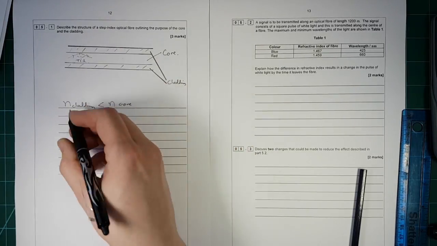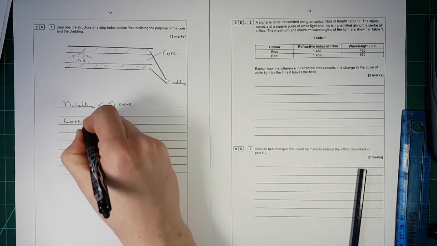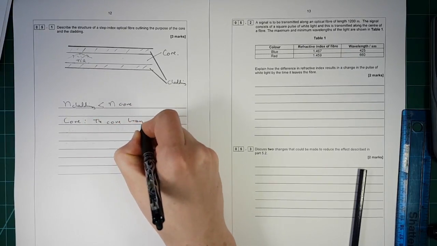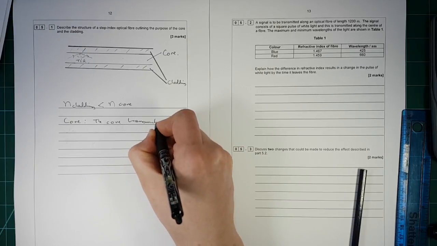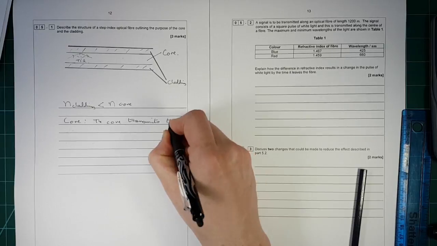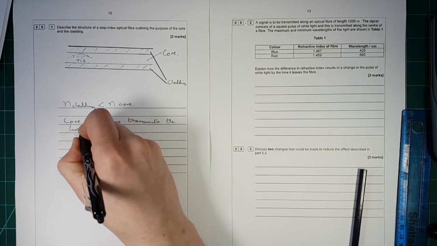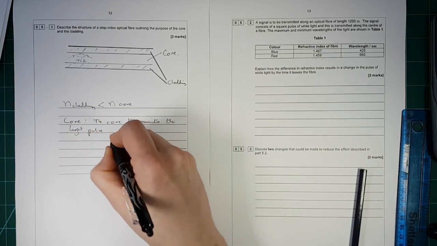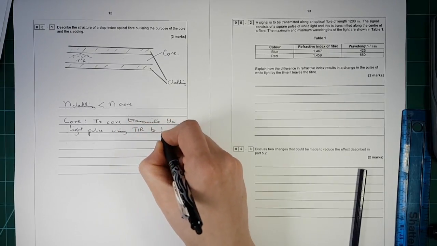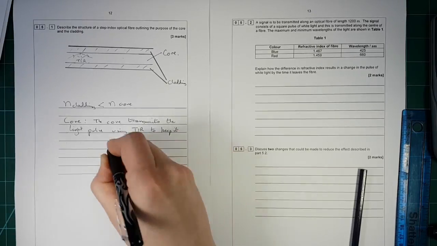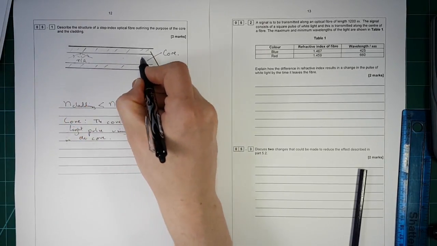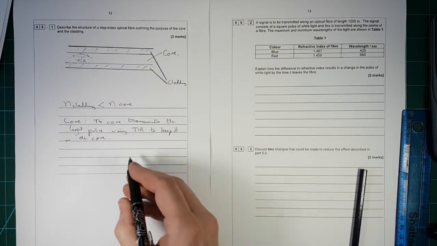Outline the purpose of the core and the cladding. So we'll start with the core. The core transmits the light pulse, using TIR to keep it in the core. So the light bounces backwards and forwards like that using total internal reflection.